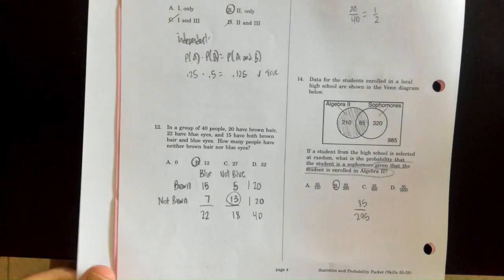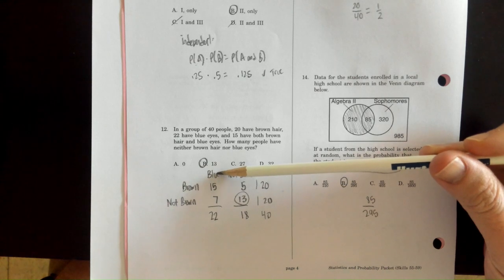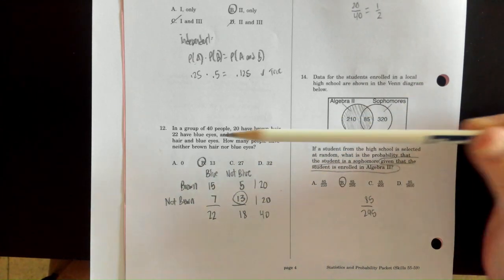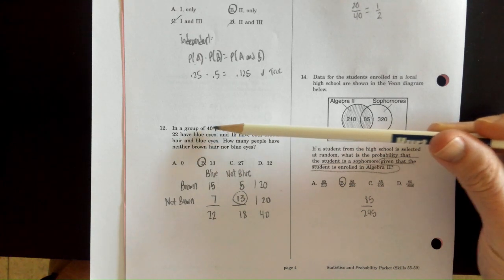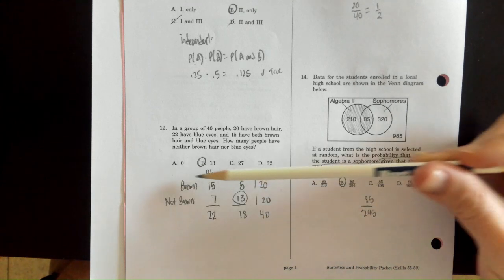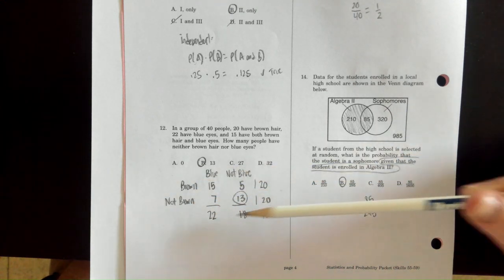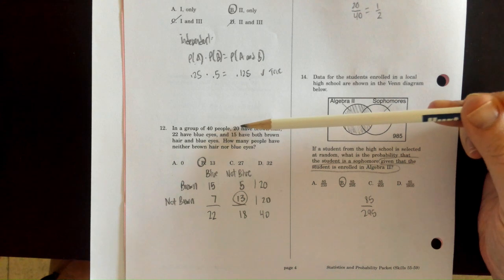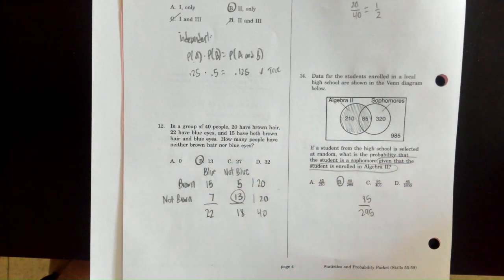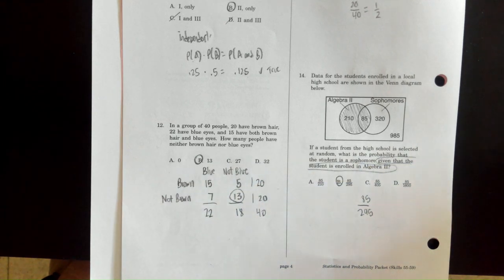So our possibilities here in number 12 is they have blue eyes or they don't. They have brown hair or they don't. And then I just put in the information. There's 40 people in this survey, so 40 is this number. Remember, whenever we do one of these tables, we want to have a total column and a total row. 20 people have brown hair, so both of these have to add up to 20, so that's why I put the 20 right there.